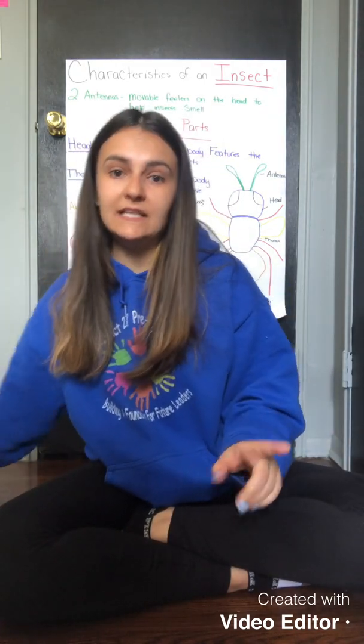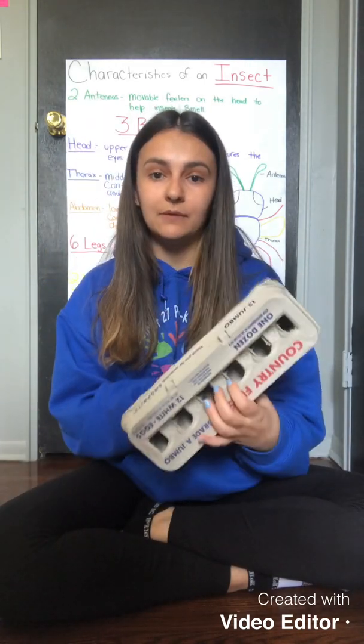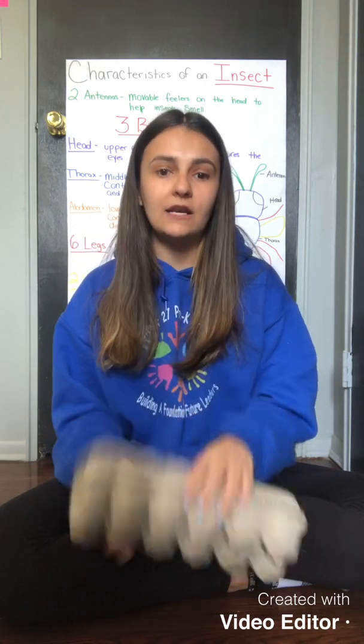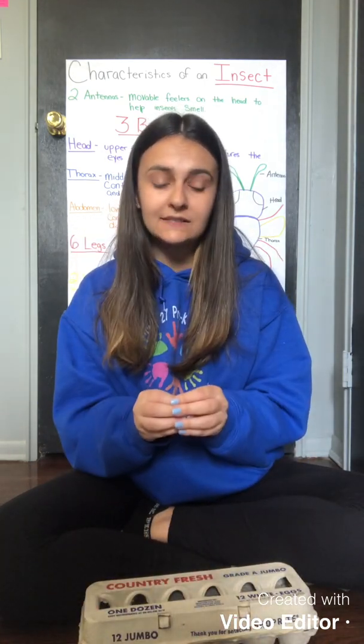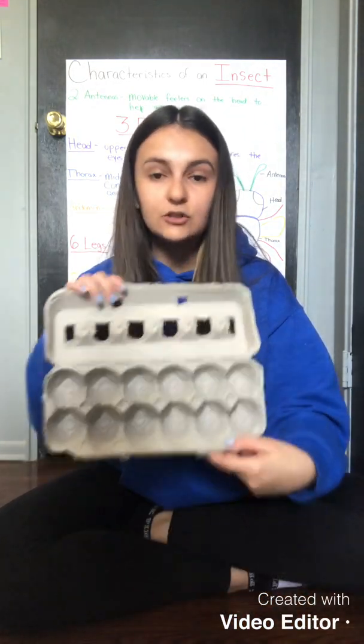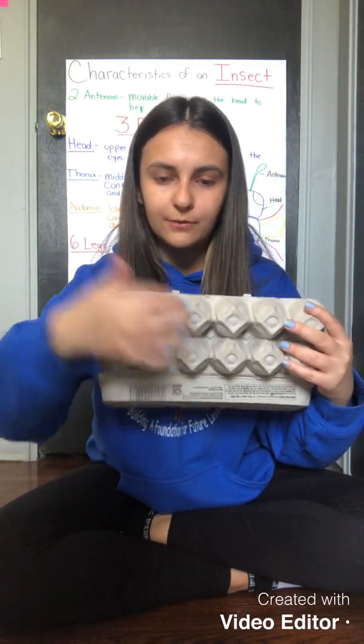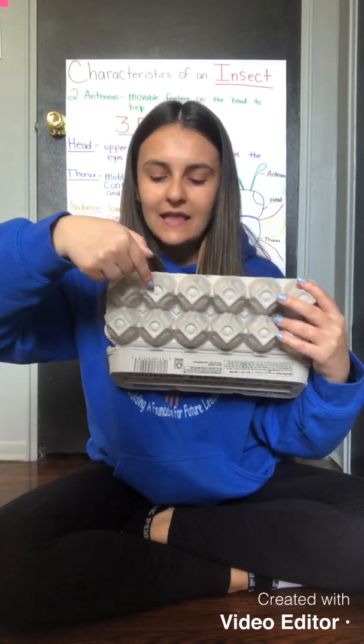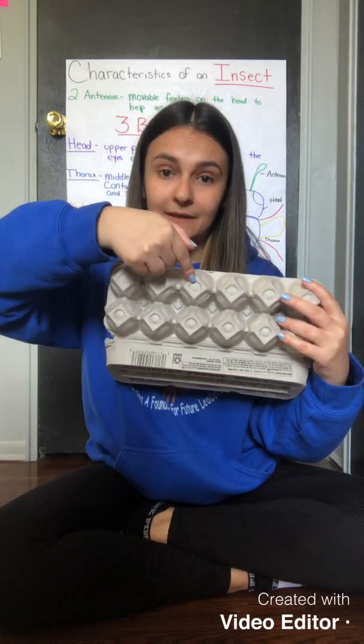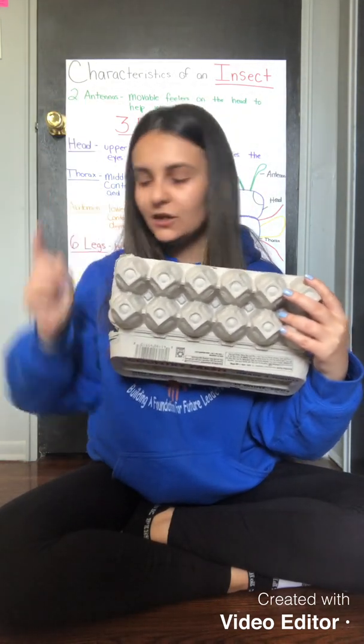Today, what you're going to need is, if you have an egg carton, that would be great. If you don't have an egg carton, maybe if you have a cardboard box, you can cut it into 3 pieces. So for example, I'm going to open up this little egg carton here. It's all clean because I ate all the eggs already. And I'm going to cut 1, 2, and 3. I'm going to cut these 3 pieces out, because this would be my head, this would be my thorax, and this would be my abdomen. So 1, 2, 3. Good job.